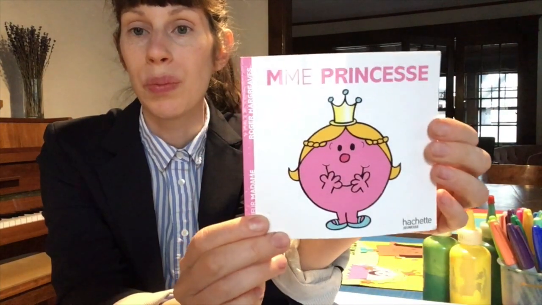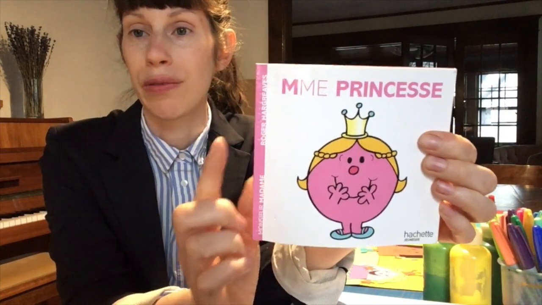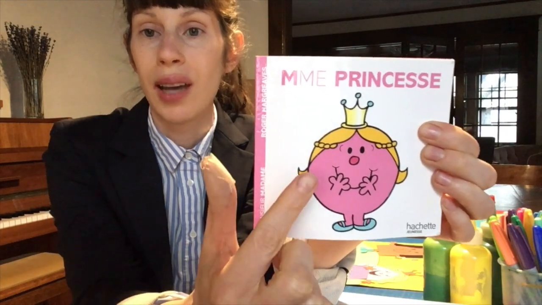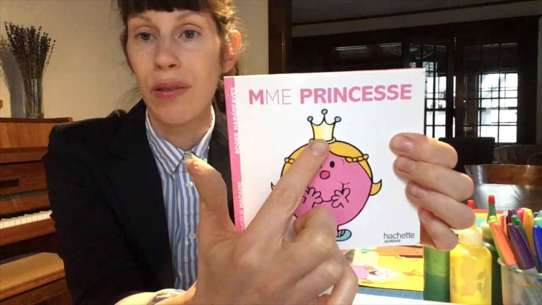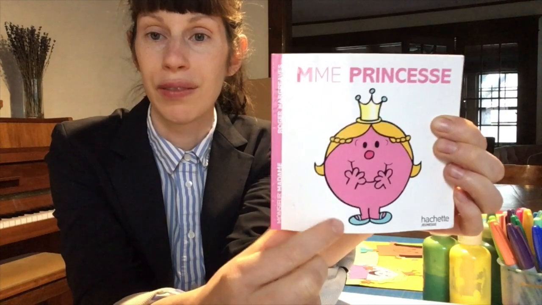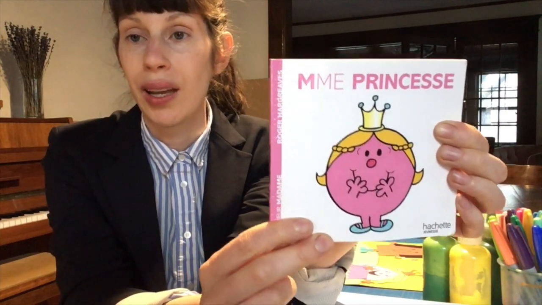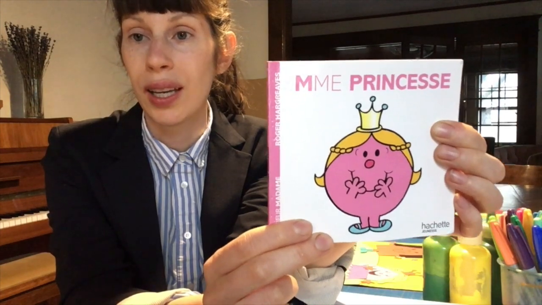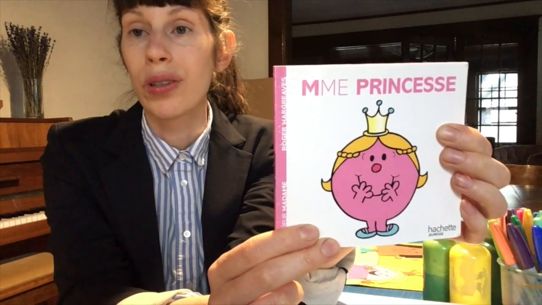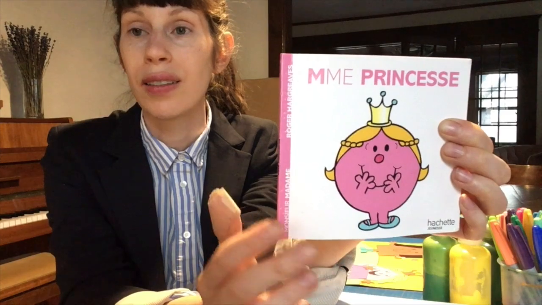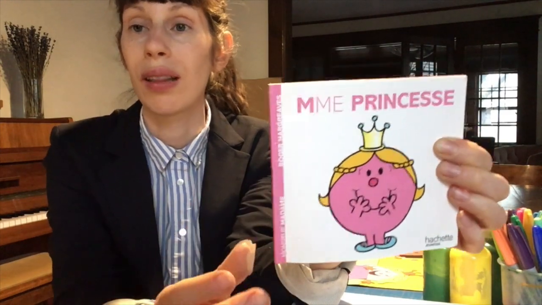For this book, Little Miss Princess, it's just in French, it's got pink for princess, crown for princess, fancy hair, and fancy shoes for princess. So think about each member of your family and what defines them. What unique character trait do they have, or something that is unique about them in the way that they look.